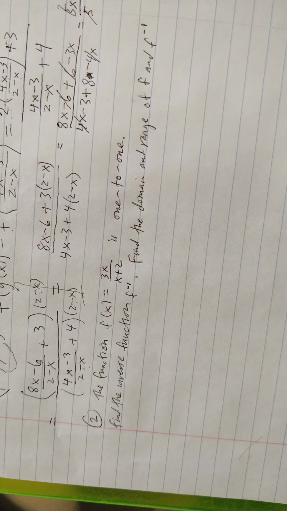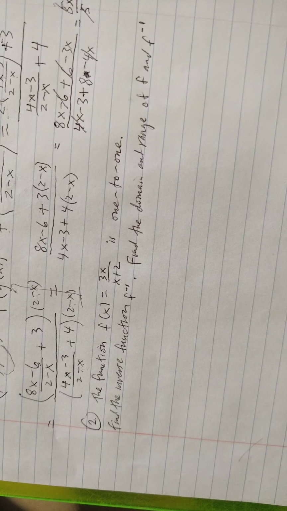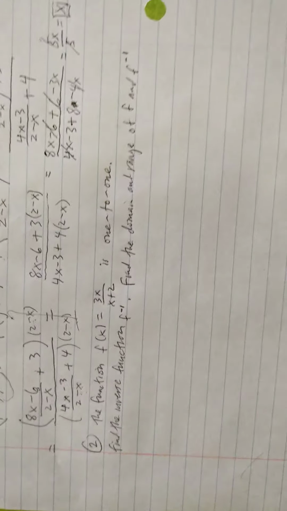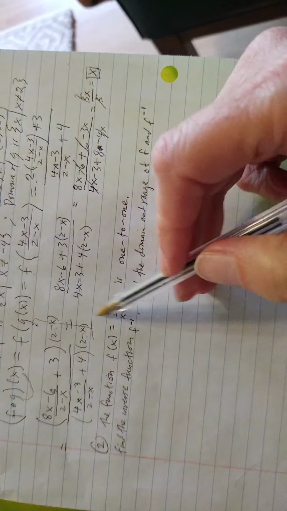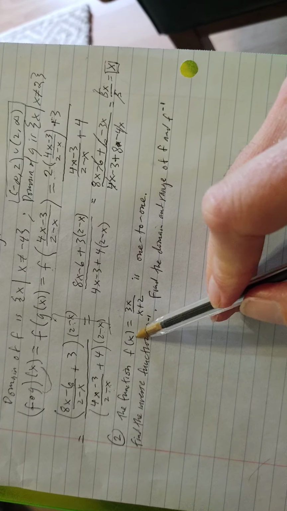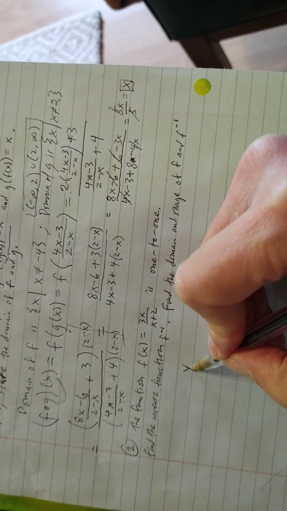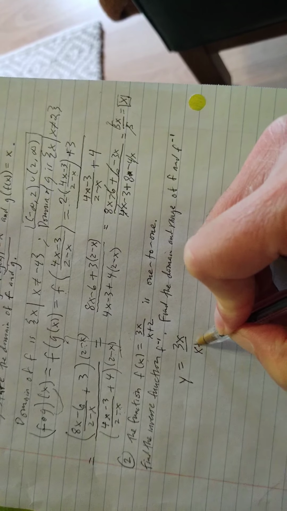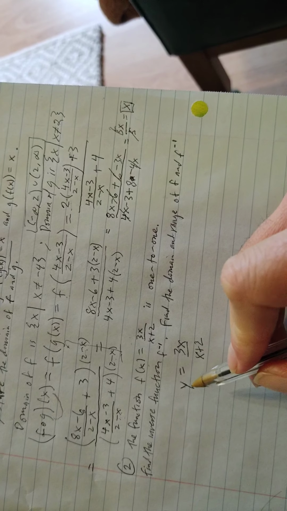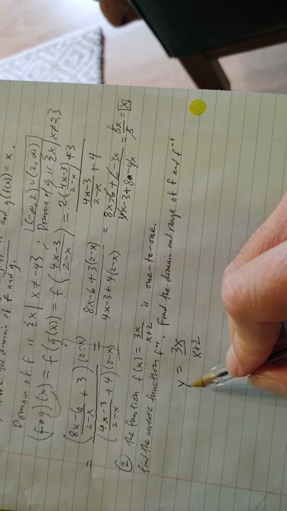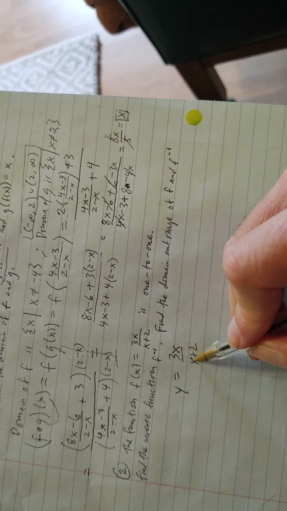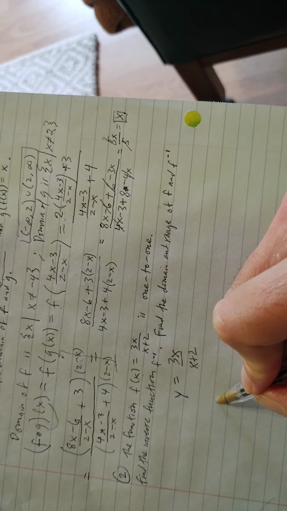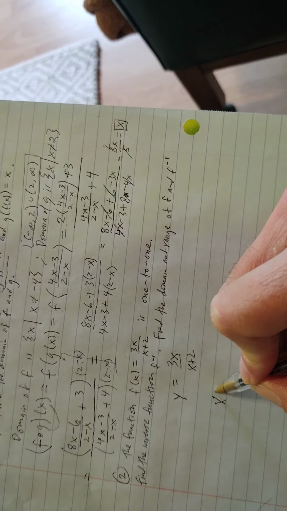So 3 steps to finding an inverse. Here are the 3 steps to find an inverse. Step 1 is to replace f of x with y. So I'm going to write y equals 3x over x plus 2. Step 2 is wherever you see y, you write an x. Wherever you see x's, you write y's. You interchange. So step 2 for finding the inverse is interchange x's and y's.